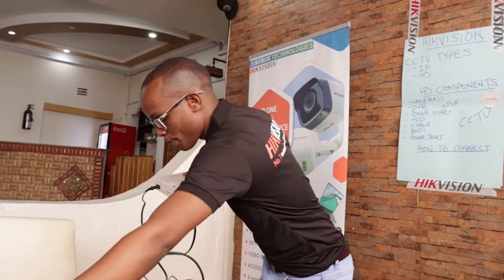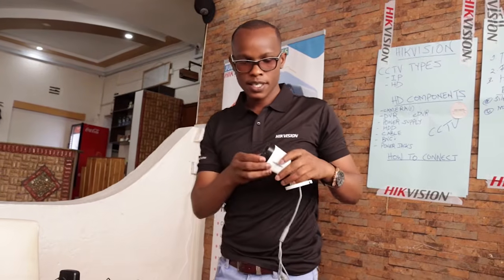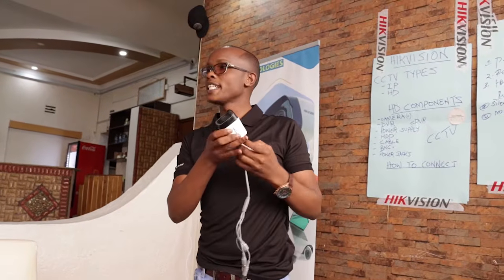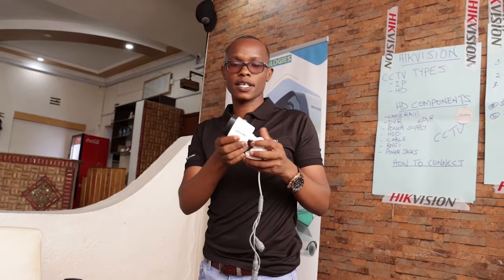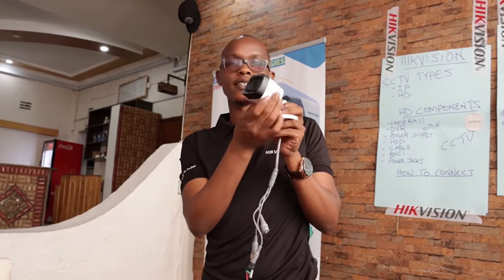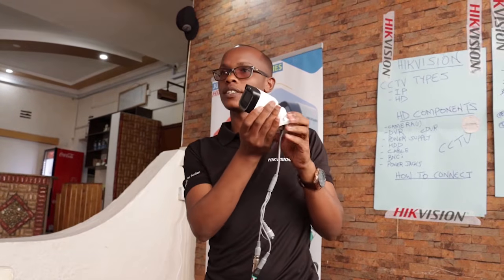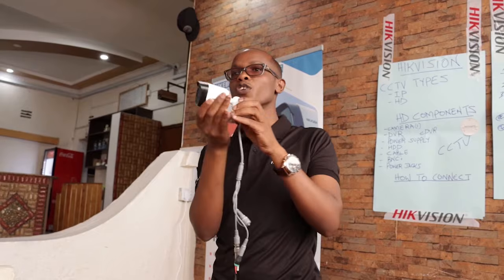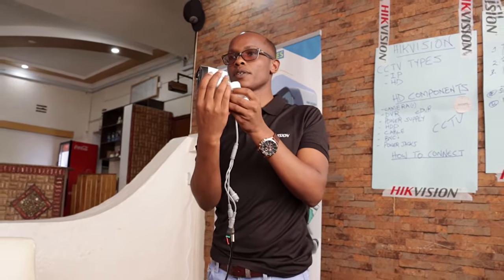So now we have the camera powered. Actually, there's a way to test if your camera is powered. Because there's a light it produces, the IR, the red light that it produces when there is power. So the camera can be twisted. Again, you can have the whole thing moving. So after mounting, you can adjust either up, down, round.